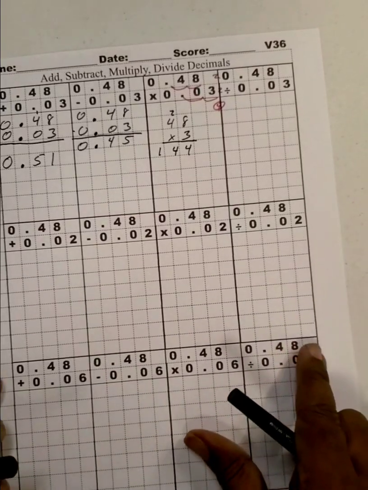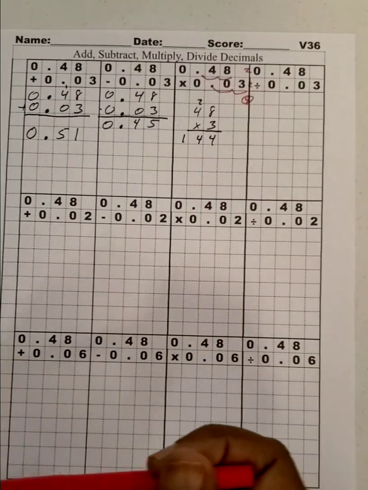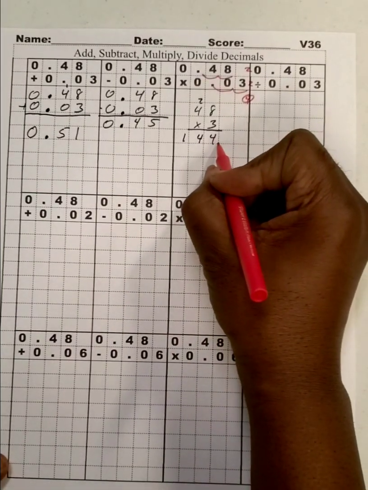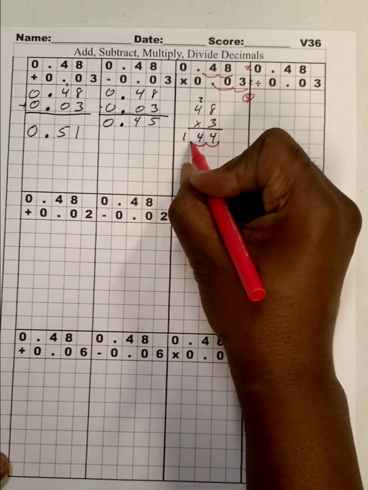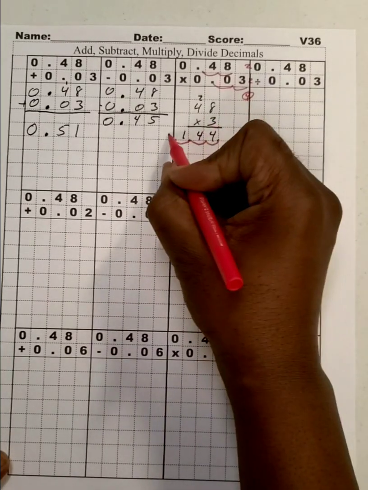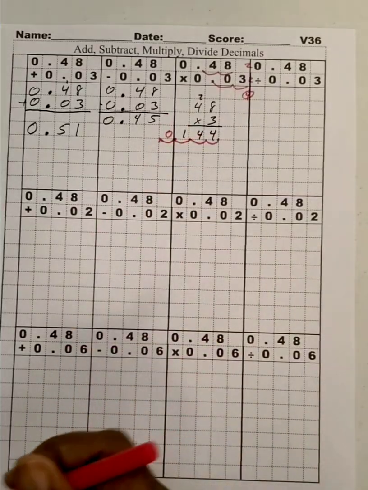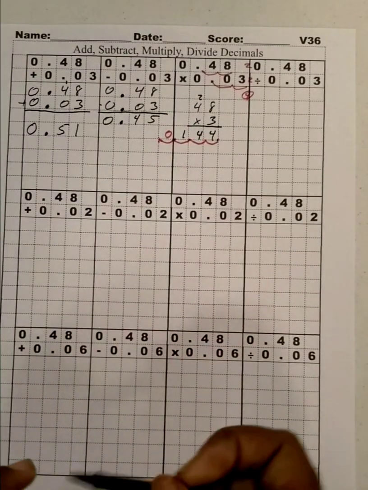Okay, so I need basically 4 place values for this. And the first 3 are easy. Starts here. That's 1, that's 2, and that's 3. But we need 4, so I need to add a 0 over here. And then this gives me my 4th place value. Yeah, I told you I was in trouble.